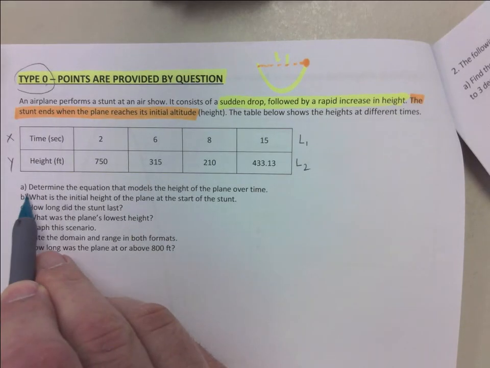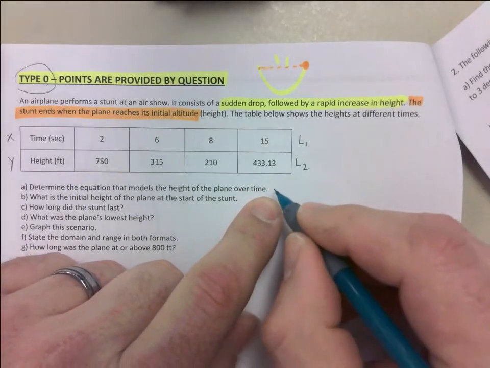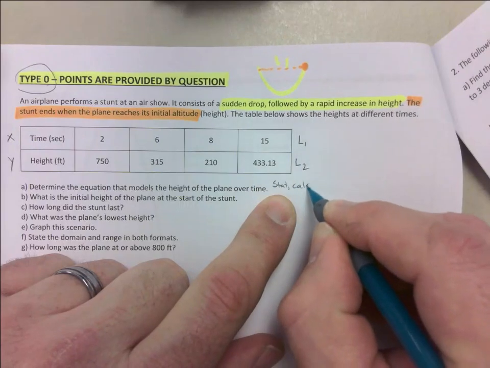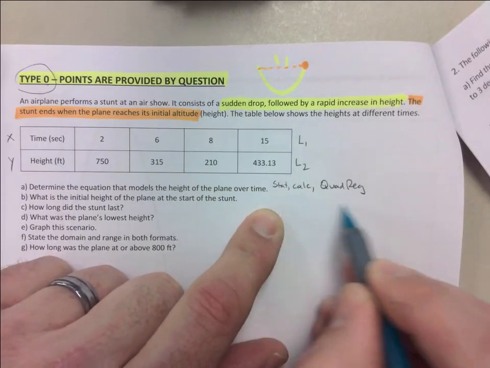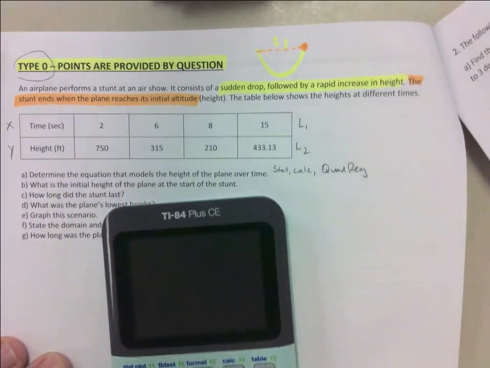A is asking, determine the equation that models the height of the plane over time. We're going to do this. We're going to go stat, calc, quadratic regression, and we're going to fit the equation here somewhere. Okay, so let's go ahead and do that.